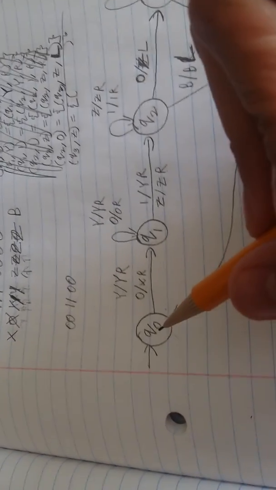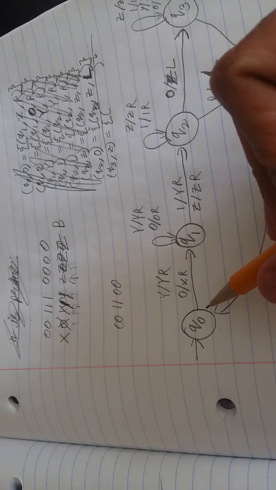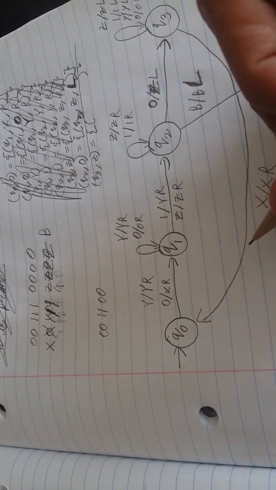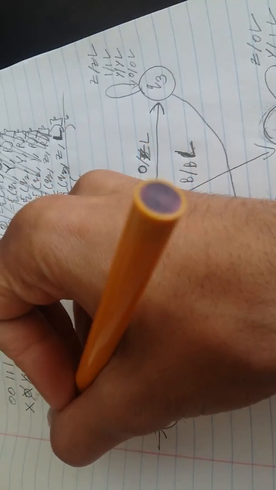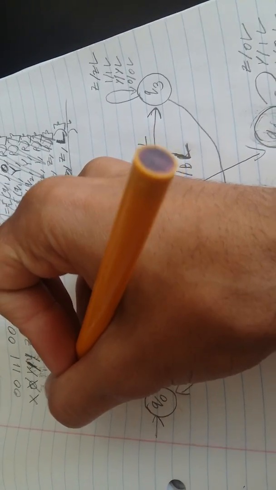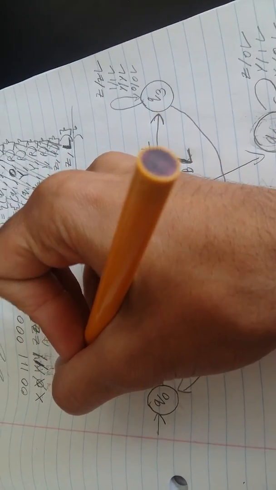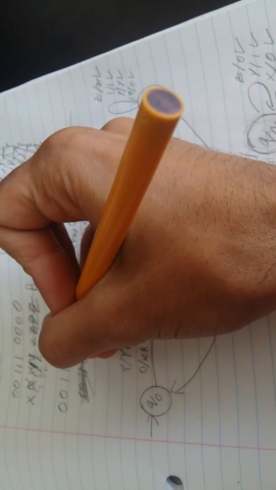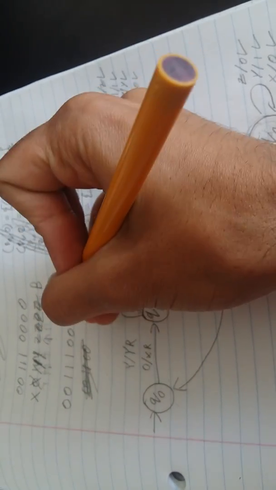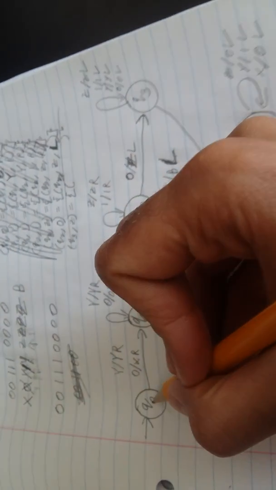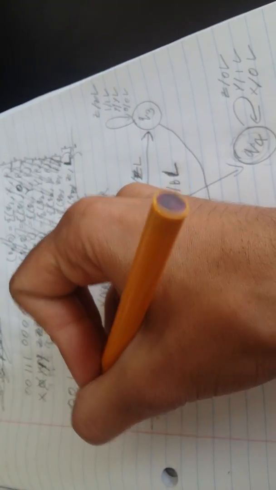So here's a diagram over here where q0, if it reads a 0, then it changes to an x and then we move right. So let's just put a string for example here. We have like 0 0 1 1 1, then 0 0 0 0. So we are right now in q0.